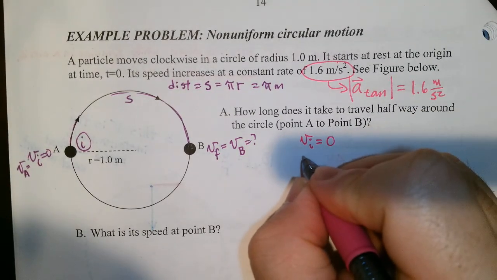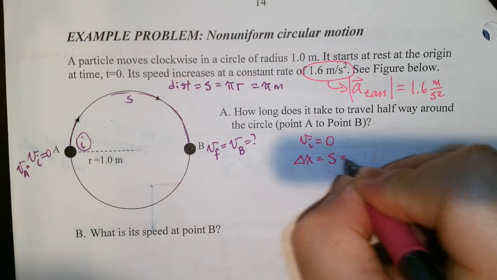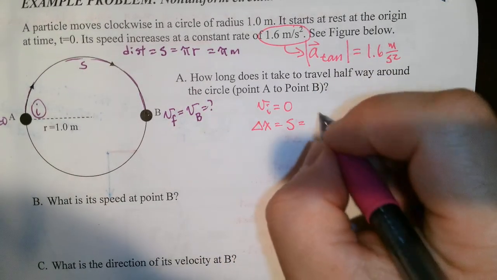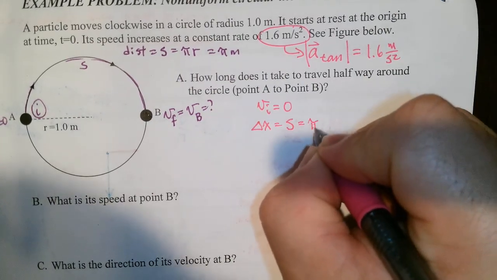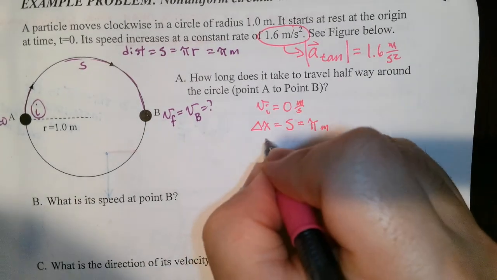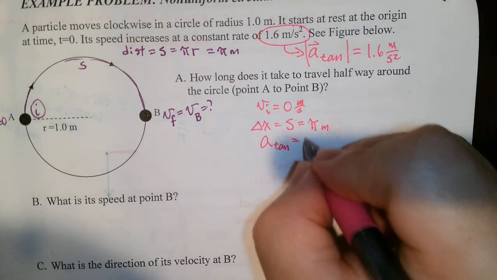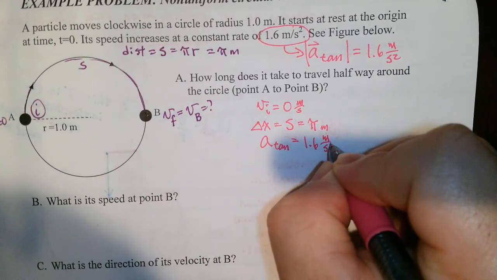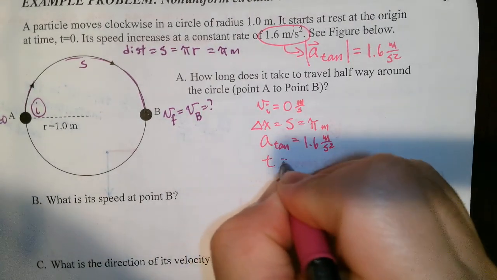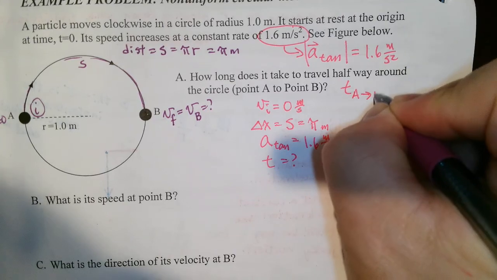We also know the distance, delta x, or I'm going to say S, because we're not going in a straight axis, but the distance it travels is pi meters. We know the acceleration, linear acceleration, tangential acceleration of 1.6 meters per second squared. And I'm looking for time to go from A to B.